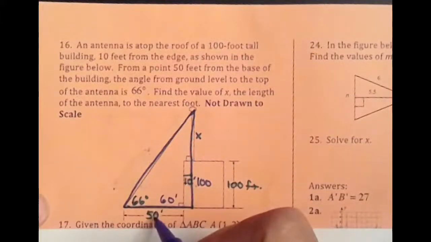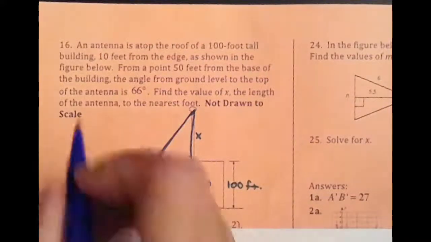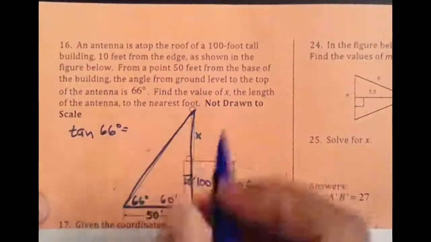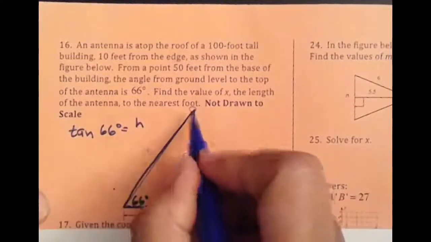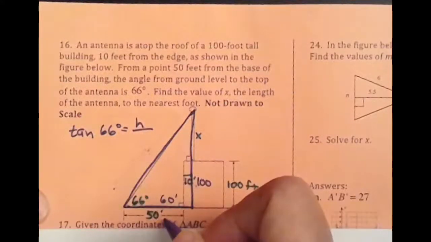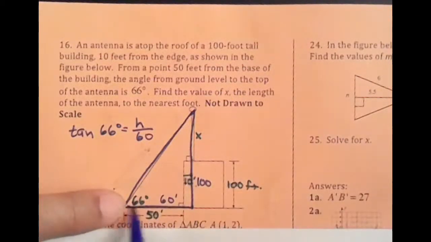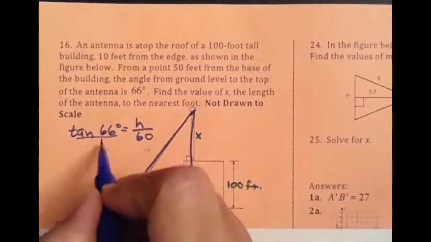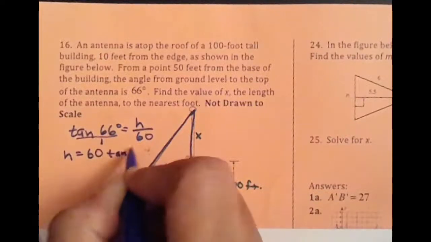So I have adjacent and I have opposite. Opposite and adjacent is tangent. So I'm going to use tangent of the angle measure, which is 66 degrees, equals opposite. I'll let that be h for the height of the whole thing, divided by the adjacent side, which is 60. Remember 60, not 50, because it's the 50 plus the extra 10. From here I'm going to cross multiply to solve. Put this over 1. 1 times h is h equals 60 times tangent of 66 degrees.